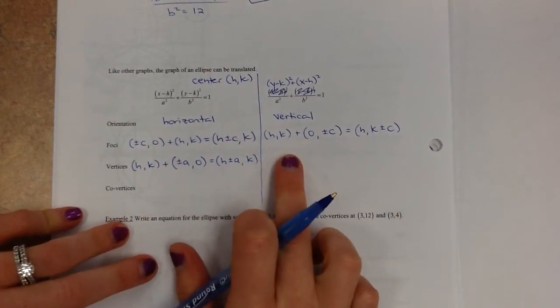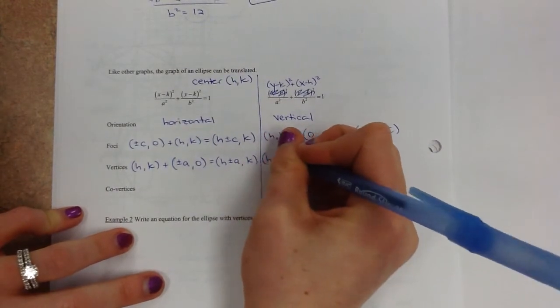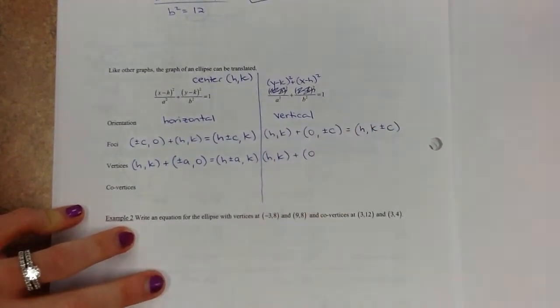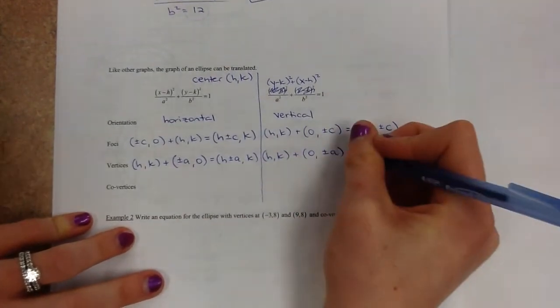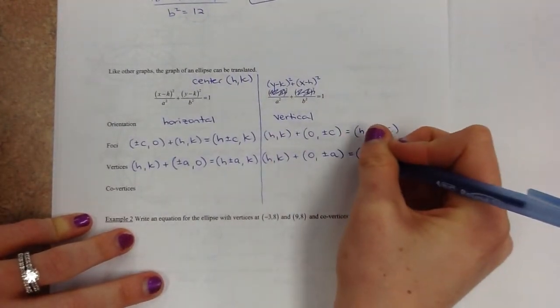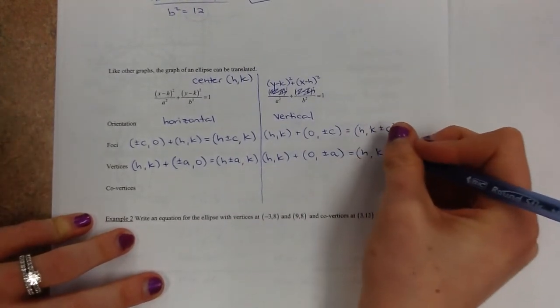Now this one, if I'm vertical, remember for my vertices I'm going up and down. So I'm starting at the center, I'm not moving left or right, but I can move up or down a units. So h and 0 means I'm still at h, but then I start at k and I can go up or down a units.